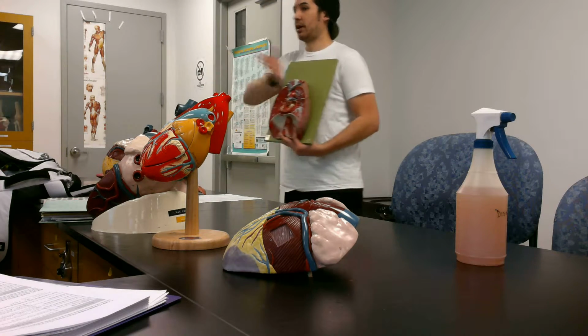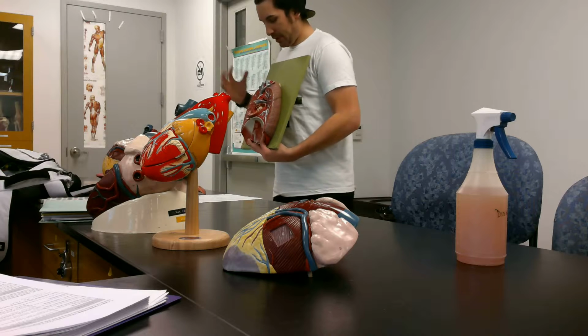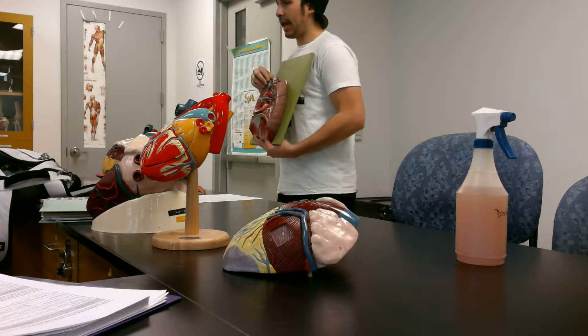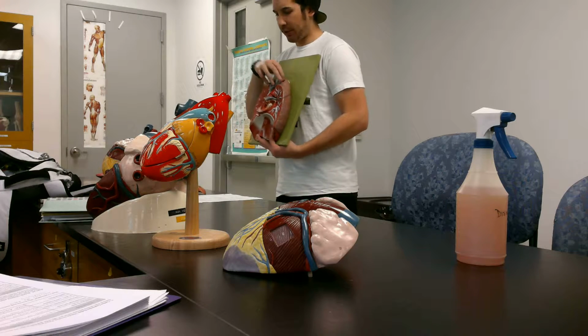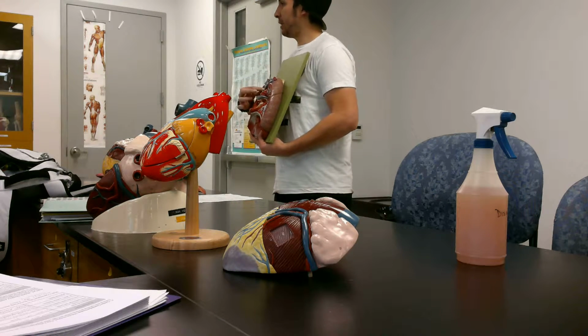Deoxygenated, and we're going to move to oxygenated. So when the body needs to oxygenate the blood, all the upper extremities, you're going to learn all of these, the names, all that stuff in lab 23. So don't worry about them now. What you need to worry about is how they dump into the superior vena cava.